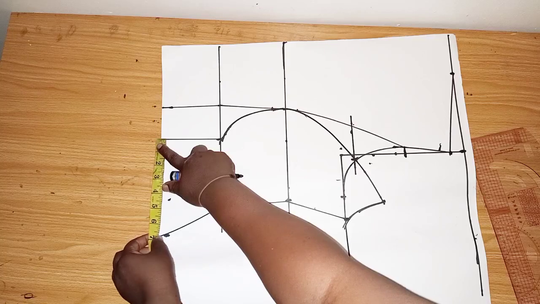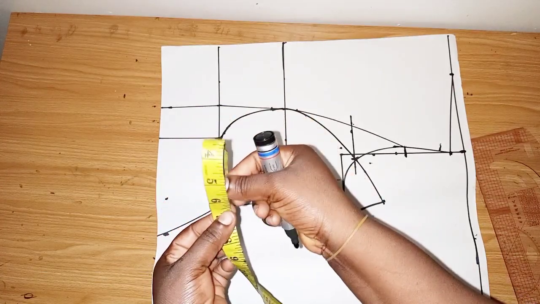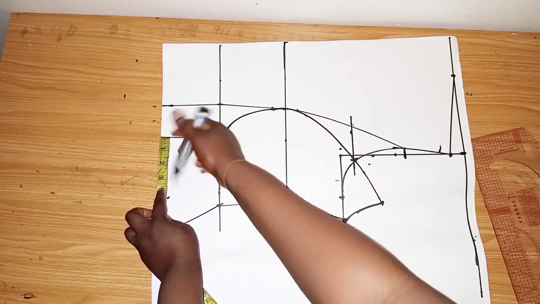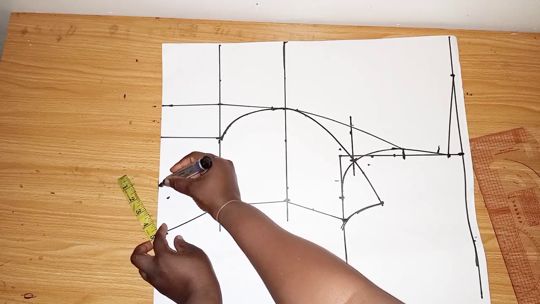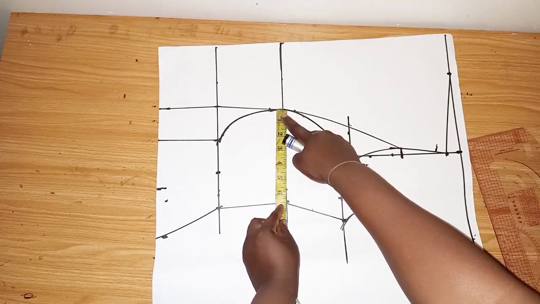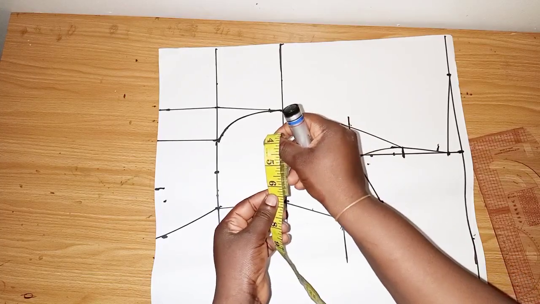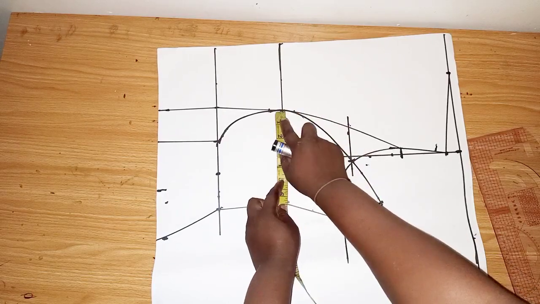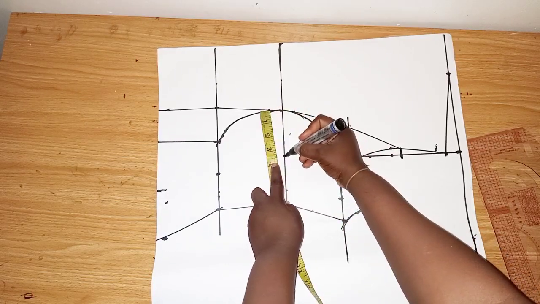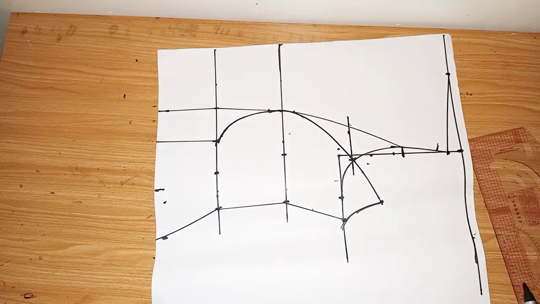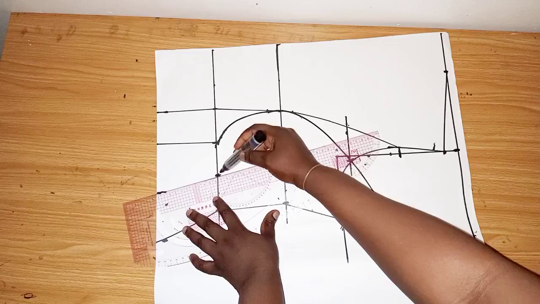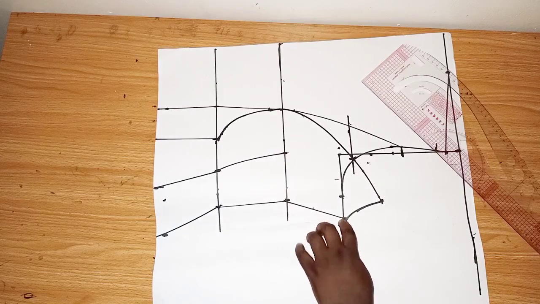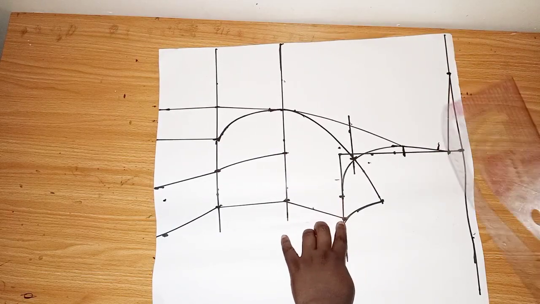Then for the waistline, I'll look for the midpoint. Let me fold it in. So this is my midpoint. I'll place it here. Also on the bust line, 6.5, I'll fold it into 2 like this to get the midpoint. Then I'll place it here. So this is it. So I'll rule out the lines. So I've ruled out the line here. Then I'll connect this line to this point, the end of the armhole on this point.